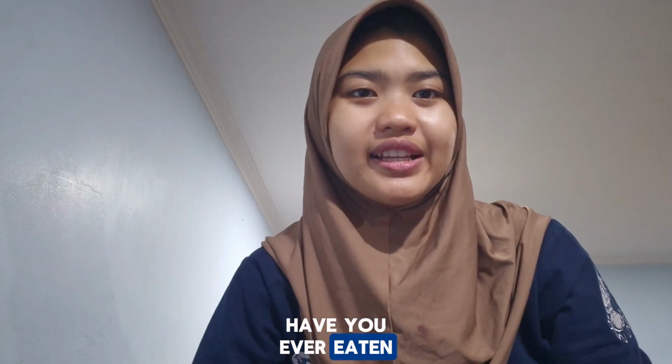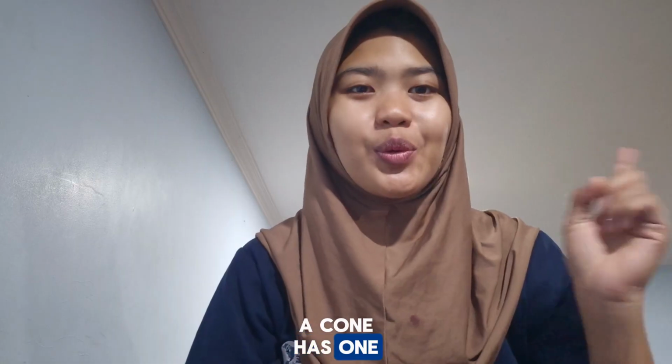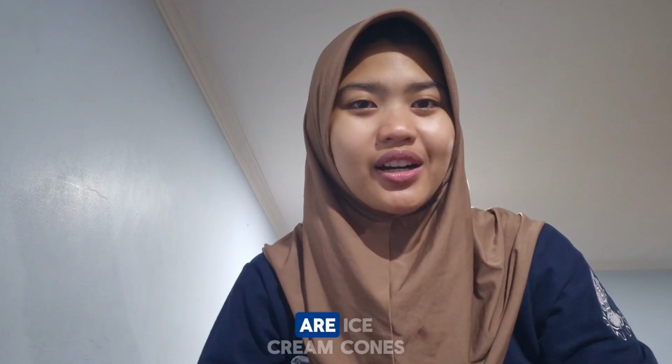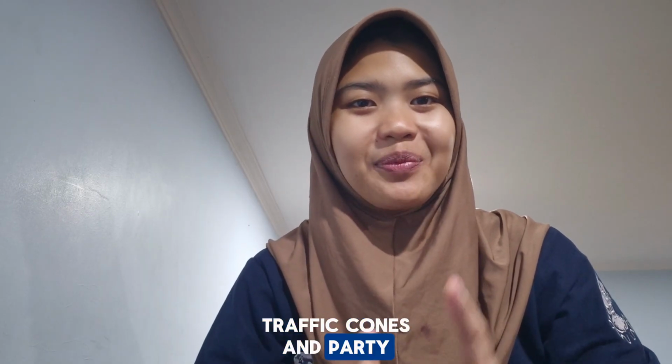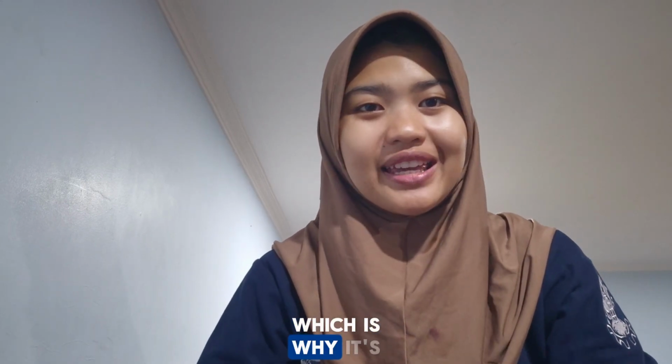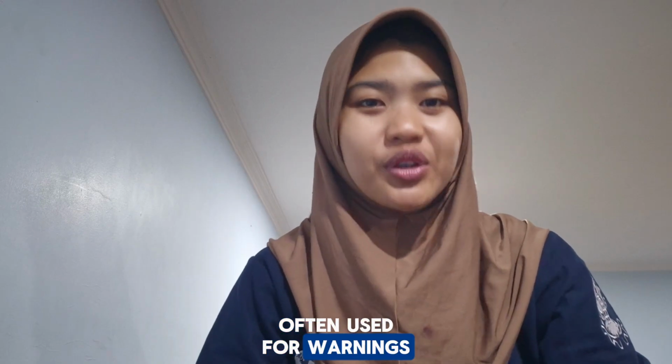Have you ever eaten ice cream in a cone? A cone has one circular base and one pointed top. Examples of cones are ice cream cones, traffic cones, and party hats. The shape easily catches attention, which is why it's often used for warnings.